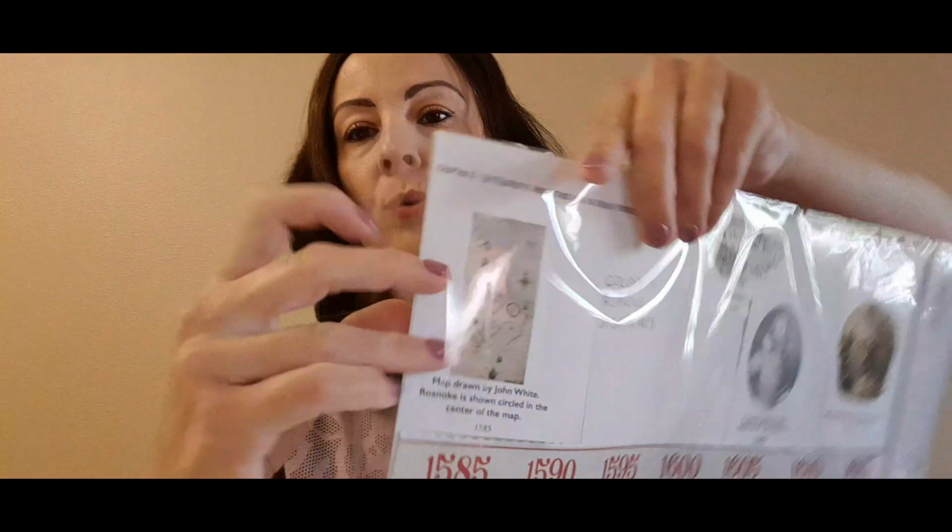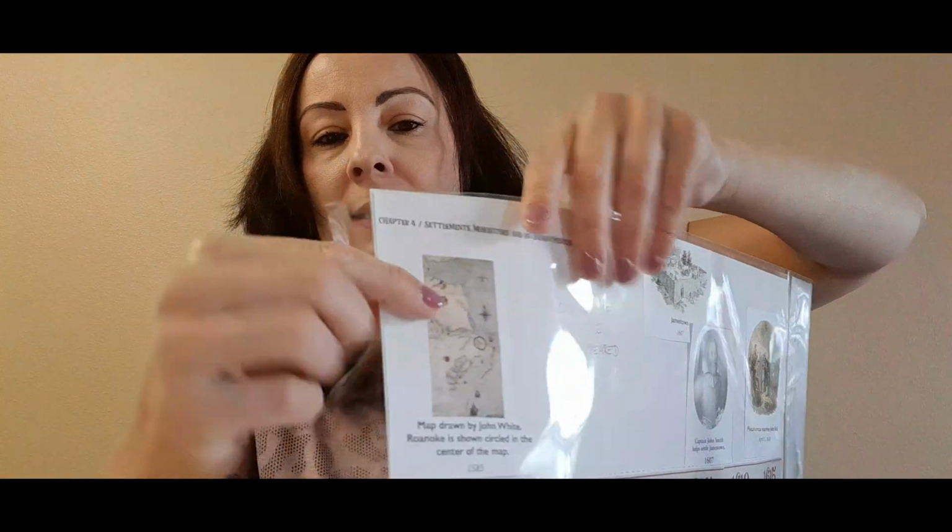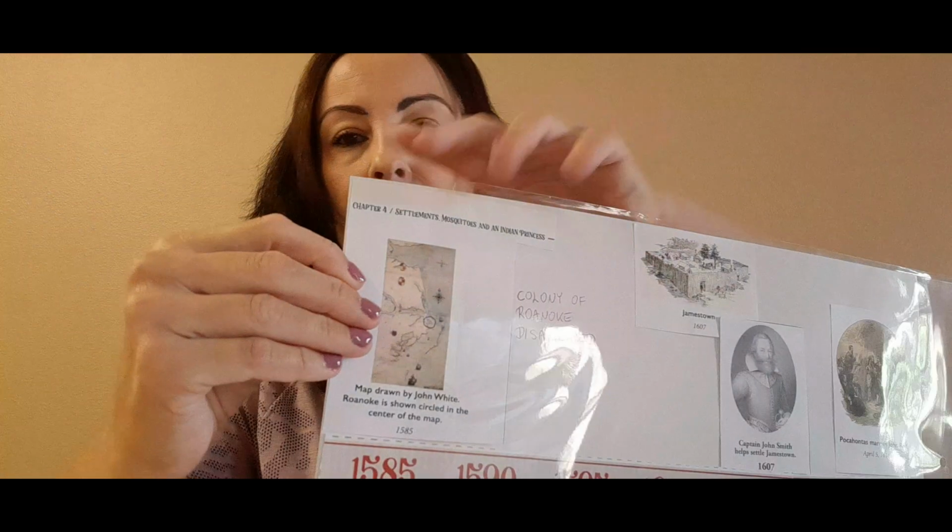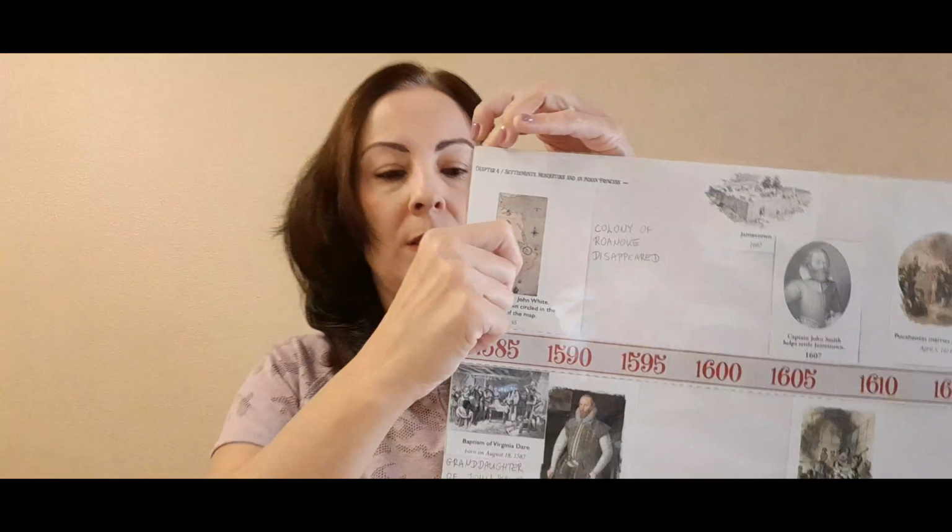I just open this one up on the side and pull it apart, pull it out. That way we don't have lots of pages, and also it's covered so it lasts longer.